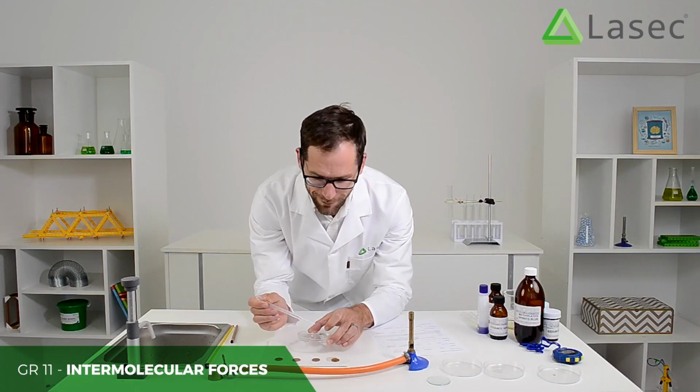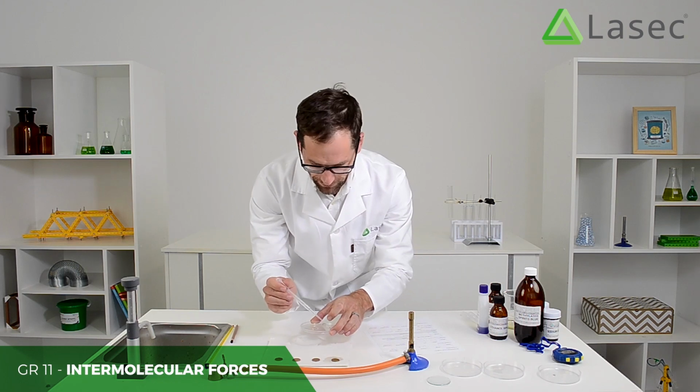Oh, got 35 drops onto a 20-cent piece before it spilt over. That was amazing.